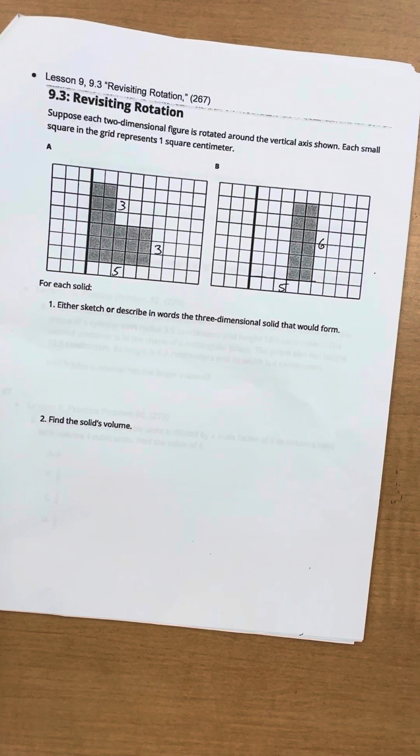Nice. What is this one? 5. Cool. This is 2. Nice. Label those. That's a good first step.